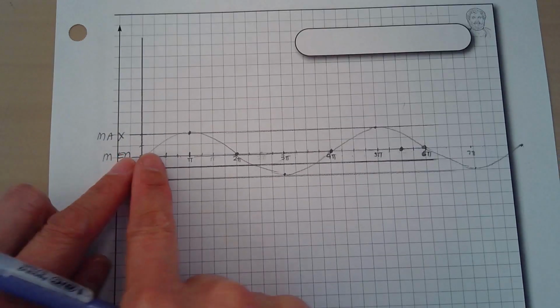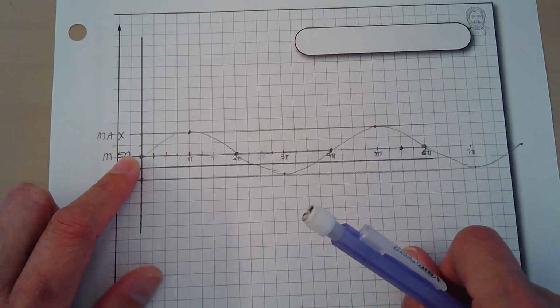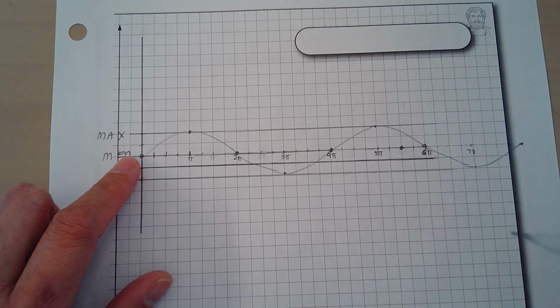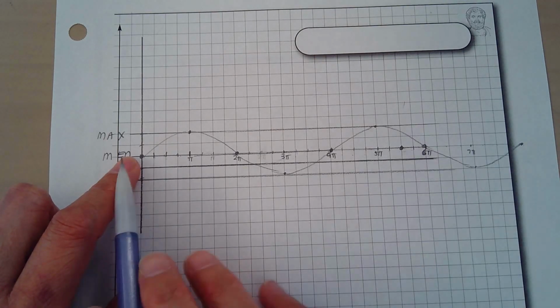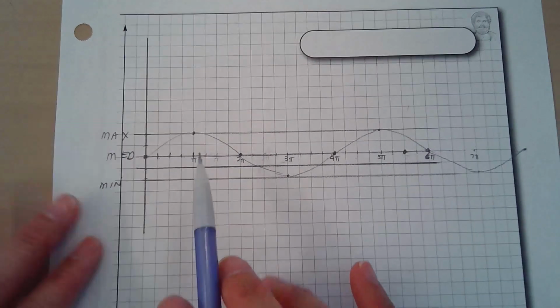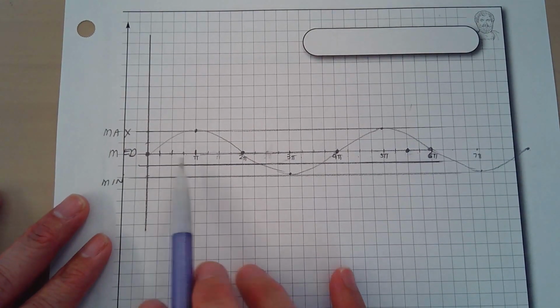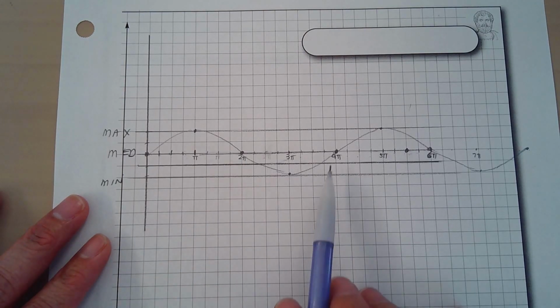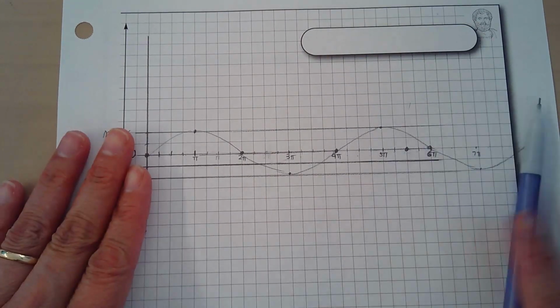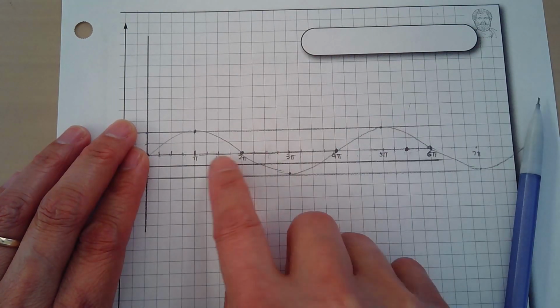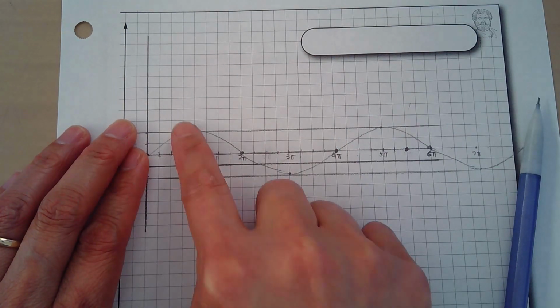What's your scaling on the x? By quarters. Pi fourths. I did pi over 4 as well, right? Because my shifting is just pi, which is not a bad phase shift. So I did up to 4 pi. From median to the next median, cut it in the middle. Max, min.